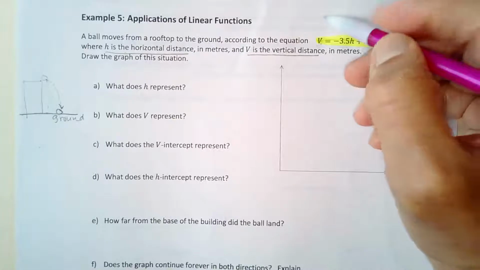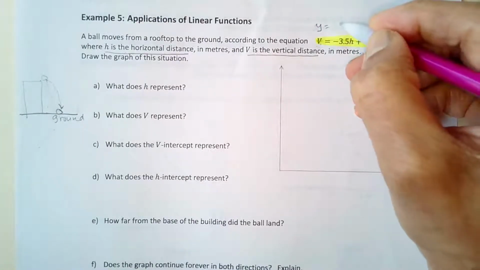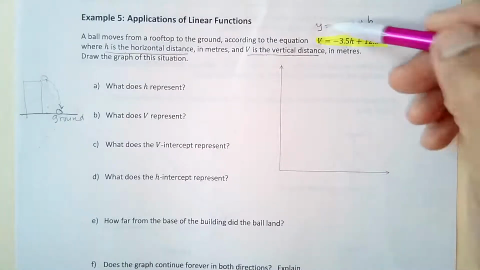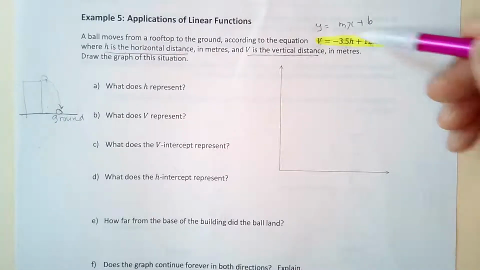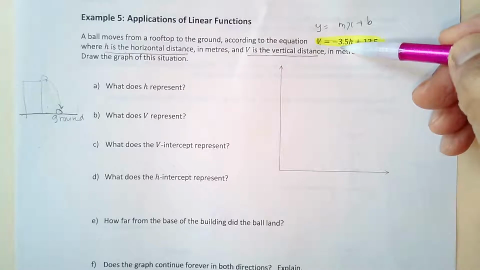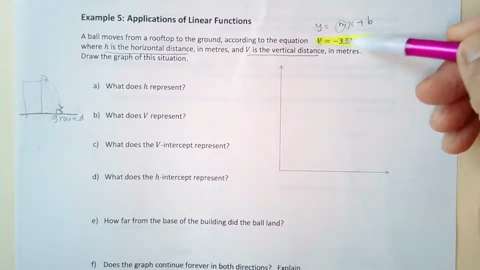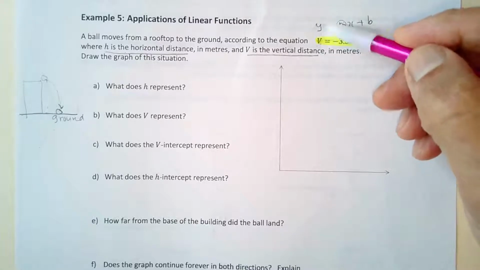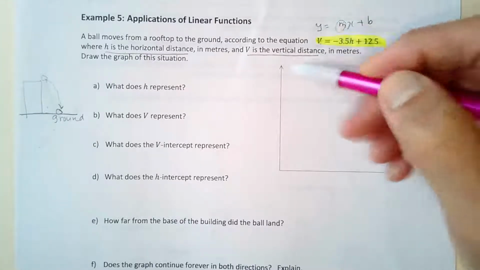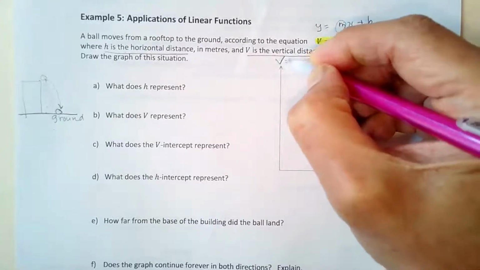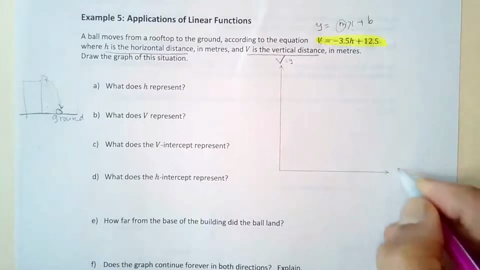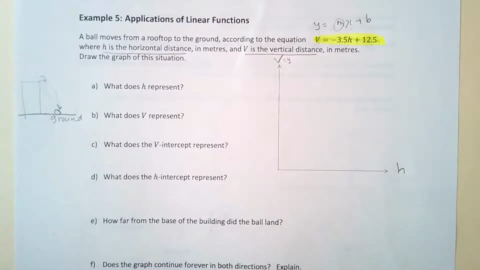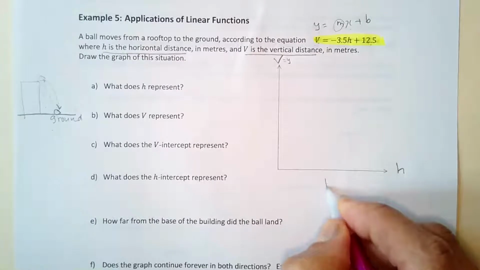Now, remember we have a general equation of a straight line, y is equal to mx plus b. If we use this model of equation of a straight line, your b is 12.5, your slope is negative 3.5, right? Because this is your m, your x is the h here. Now, recall your y-axis now is your v. So we can translate this. This becomes your v, which is your y-axis. Therefore, your x-axis is h. So we can actually label our x-axis now, change it into an h. That's horizontal distance, and we can label it this now as a horizontal distance.